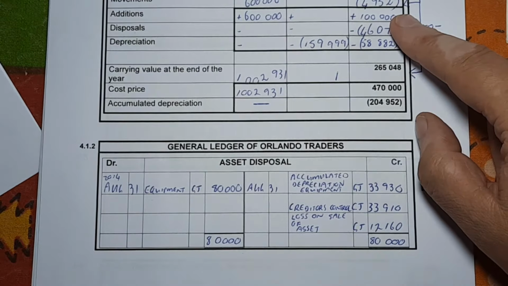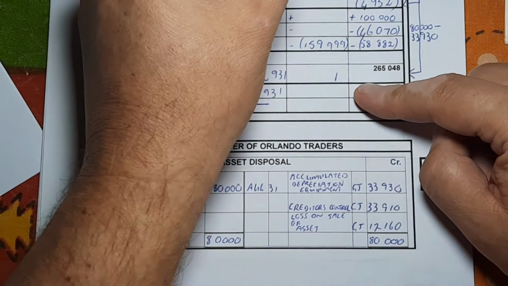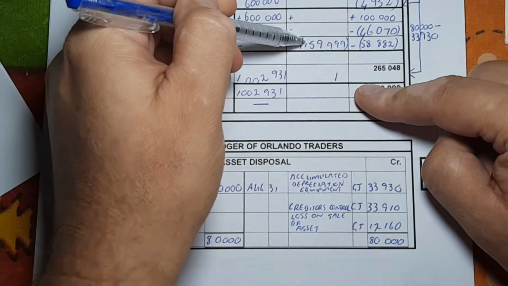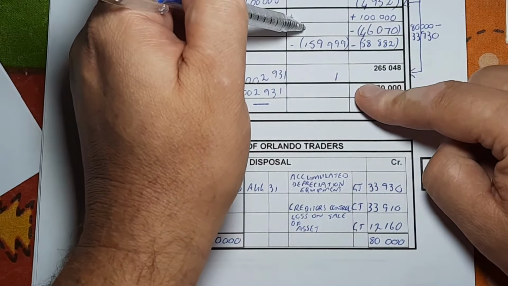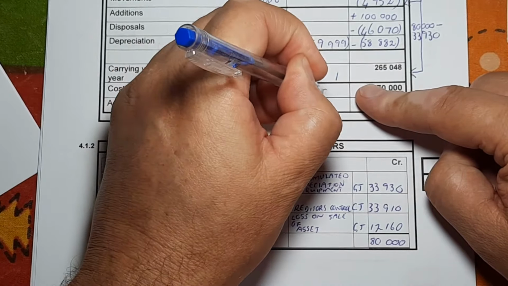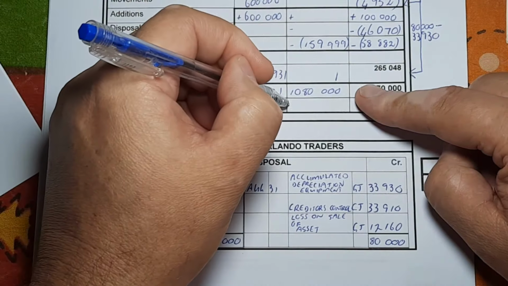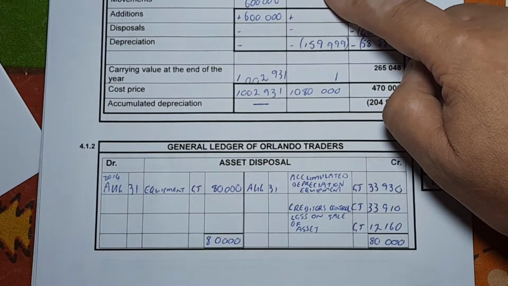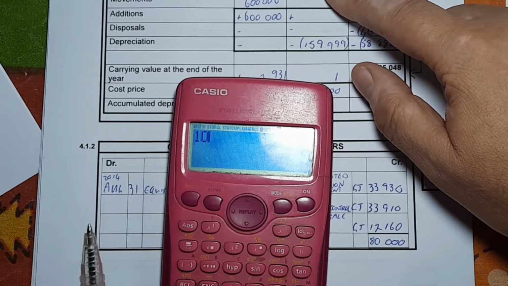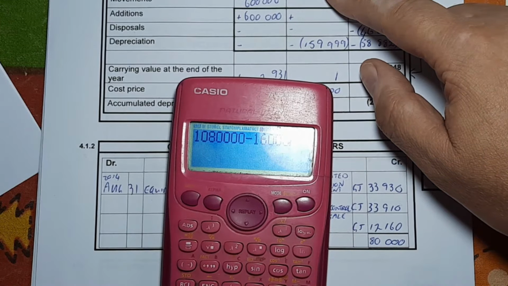Last but not least, we have to complete this particular one. We had the cost price, which is still the same because there were no movements here. There were no movements except for the depreciation. There were no additions. There were no disposals here. So that should be 1,080,000. We do have the accumulated depreciation, which we forgot at the start, which would be the 1,080,000, and we are left with 160,000.